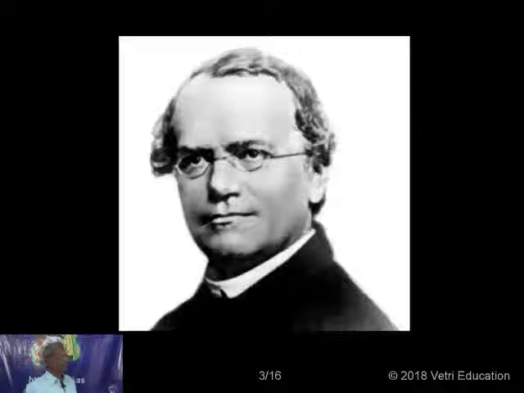Now you are able to see the beautiful photograph of one of the greatest scientists who has ever lived in this world. His name is Johann Gregor Mendel. He is considered to be the father of genetics, or you can even call him the father of classical genetics. The biography of Mendel is very interesting.